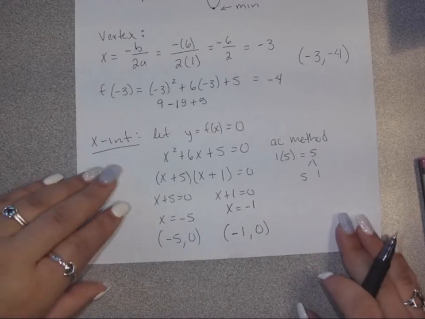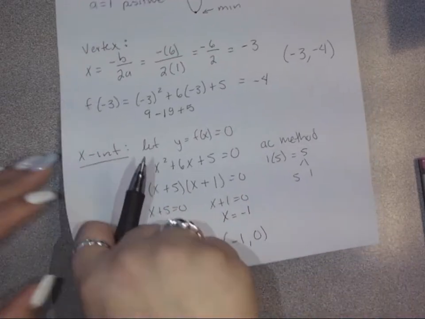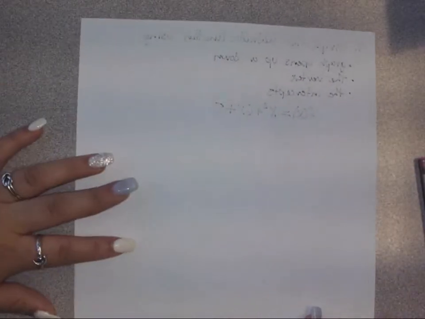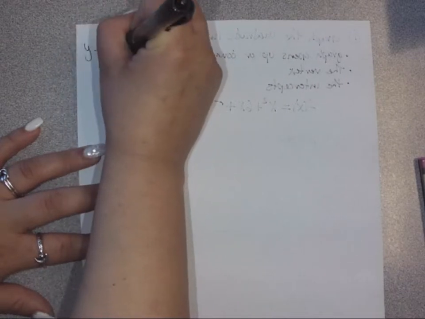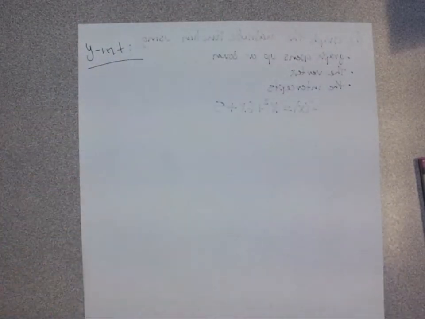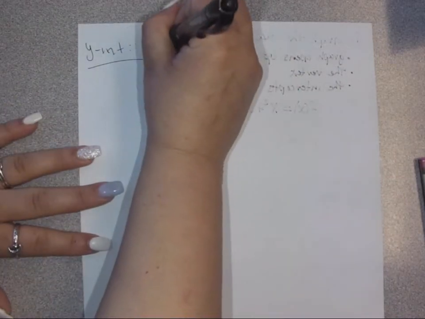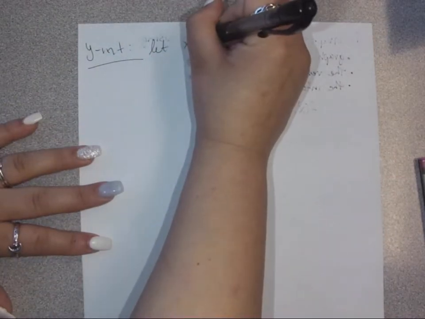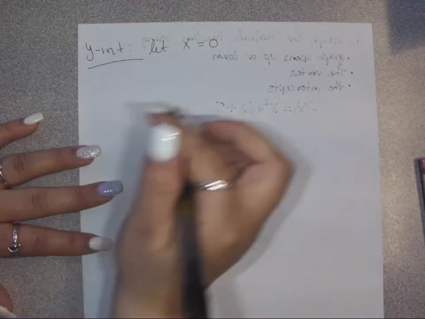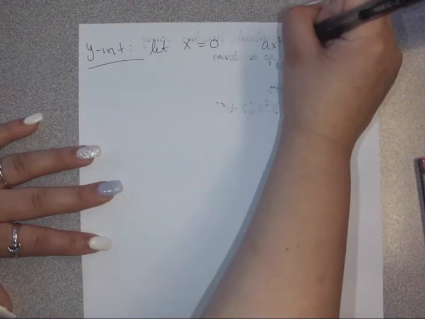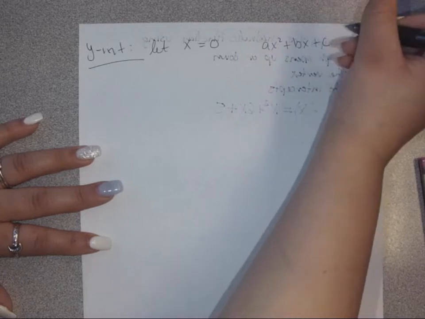The next piece of information, I'm going to flip the page. We need to be able to find our y-intercept. In this case, the piece of information we use is that for the y-intercept, our x is now 0. But remember the trick for ax squared plus bx plus c.